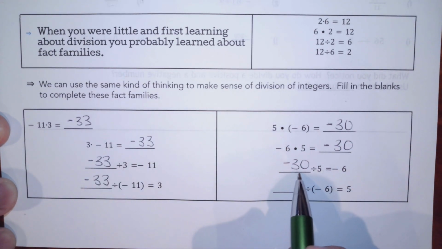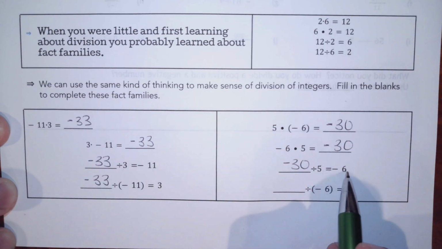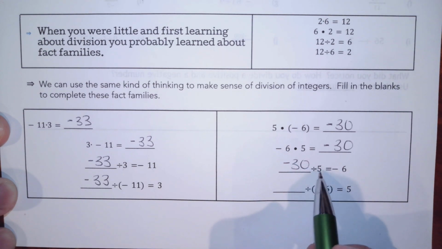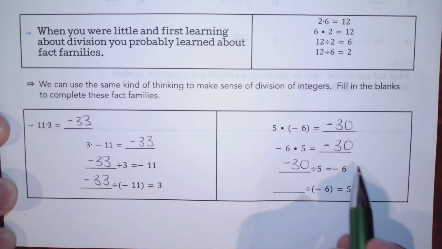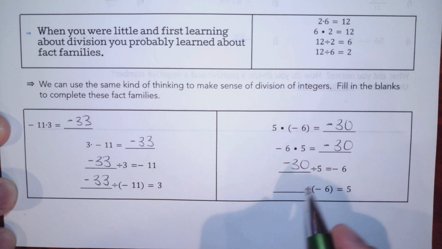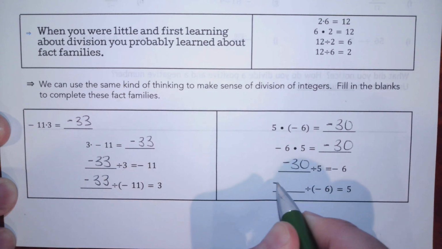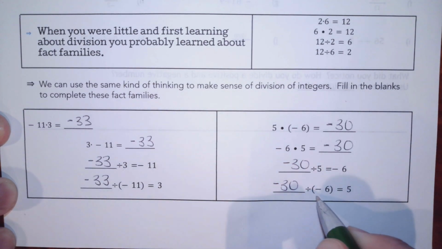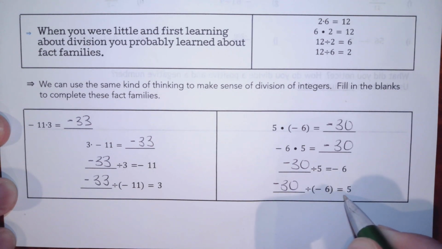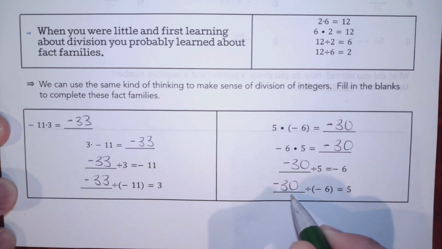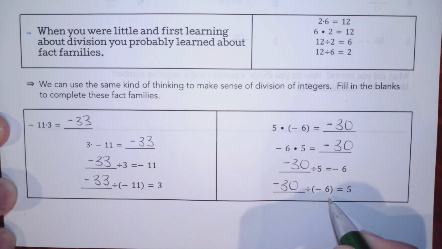So we have negative 30 divided by 5 is negative 6. A negative number divided by a positive number was a negative number. And here we have negative 30 divided by negative 6 is positive 5. So a negative divided by a negative is positive.